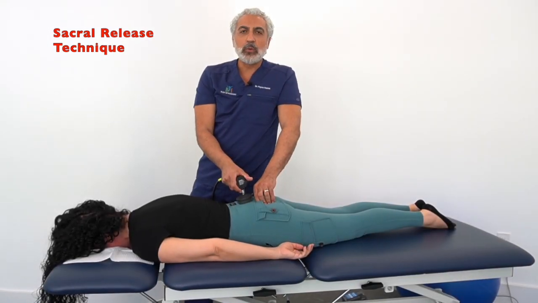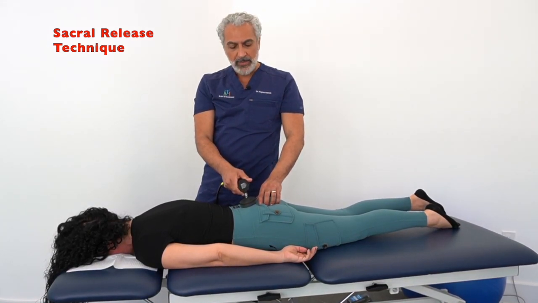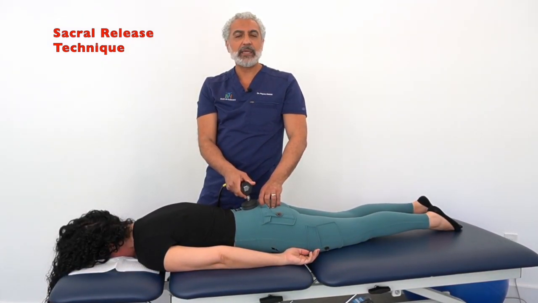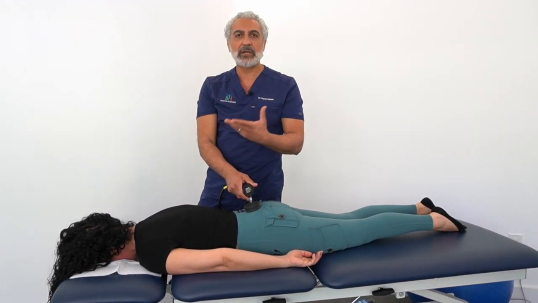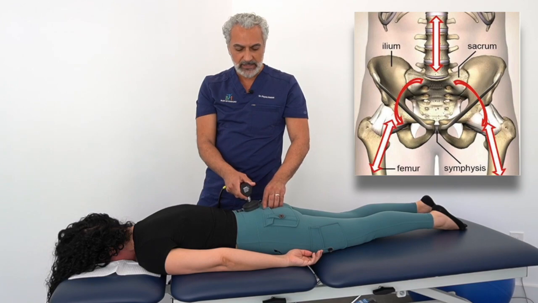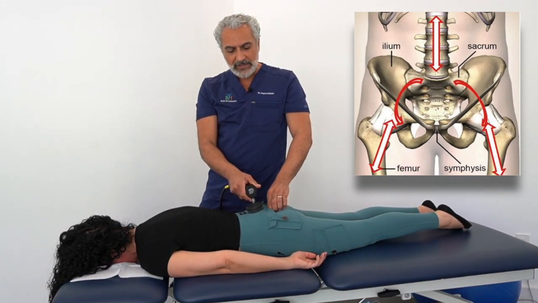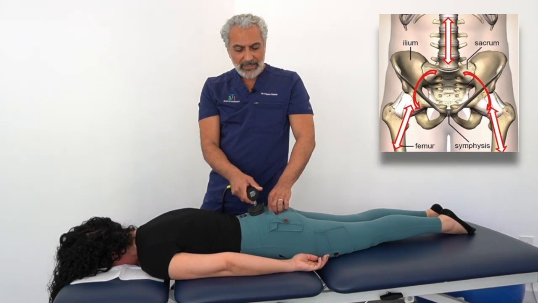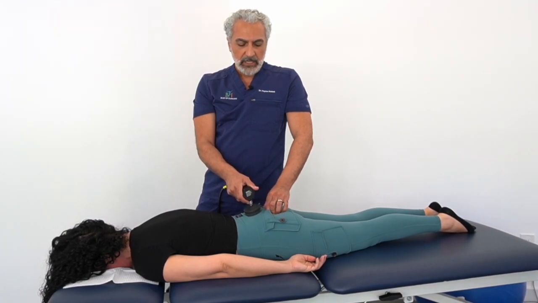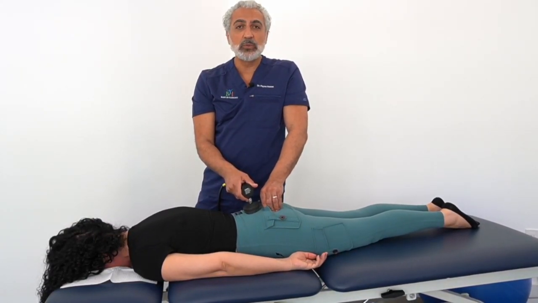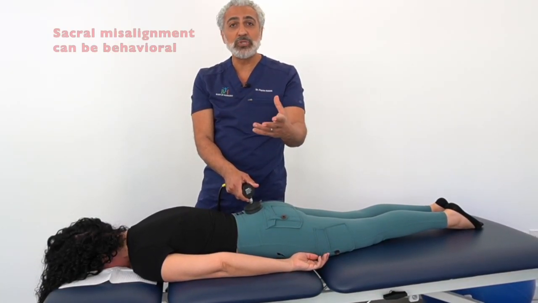So what do we get? Why do we get these torsions and abnormalities in the sacrum? A lot of it is either an acute fall, or falling off a horse or a ladder, or having a car accident, or something, a force or a trauma that will actually move this sacrum. Or it can be, with a lot of our patients, behavioral. That means you like to sit a certain way and cross your legs, let's say always right over left, as opposed to switching it around.